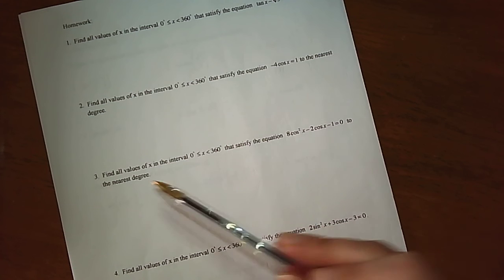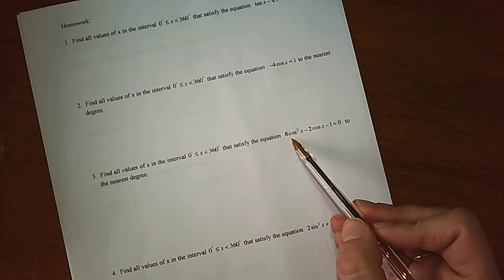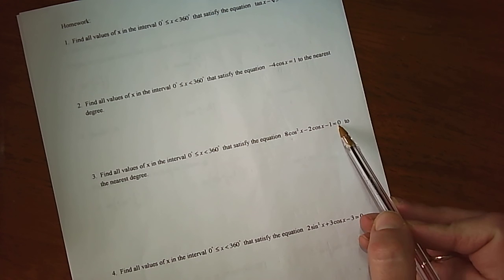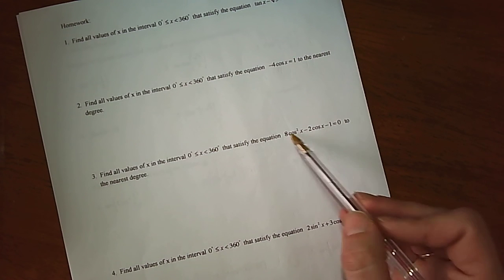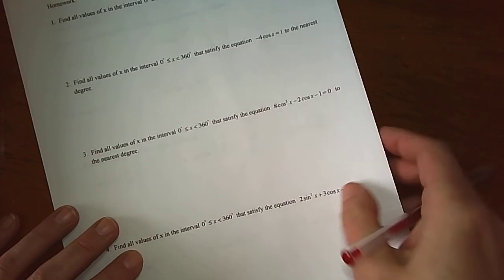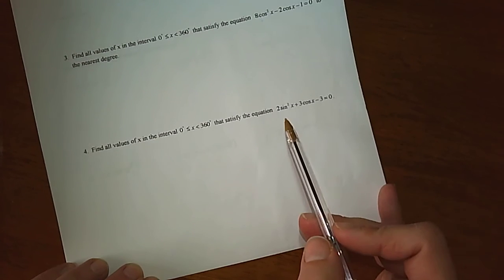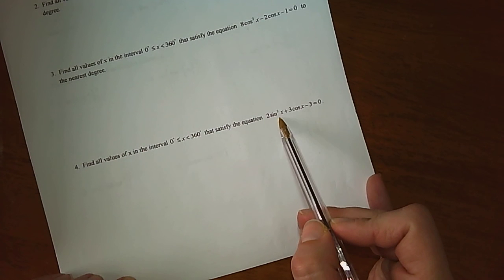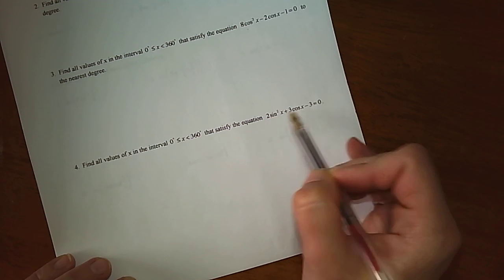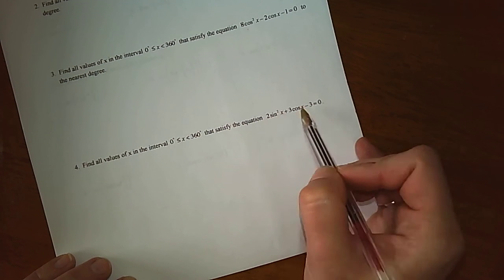Look at this one here, number 3. Ooh, there's something squared. So you want to set it equal to 0. Oh, it is set equal to 0. So now you could just go right to the quadratic formula, go from there. And then the last one has something special going on. 2 sine squared x plus 3 cos x. These are not the same. They're different. So we're going to have to change one of them.